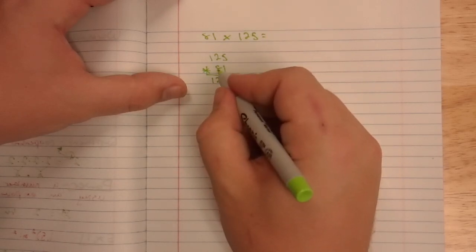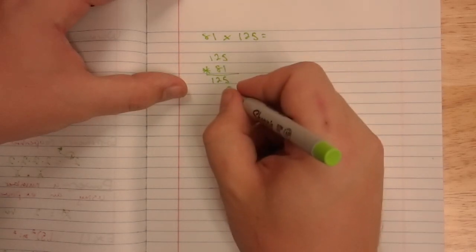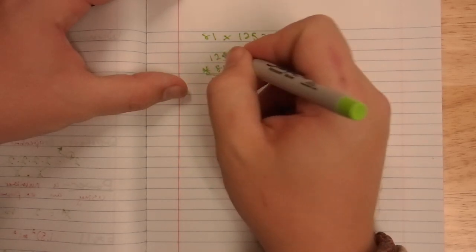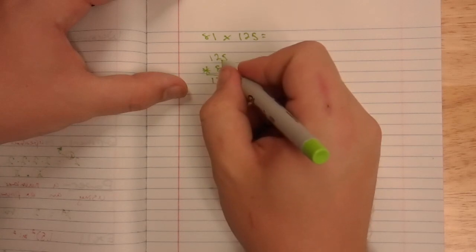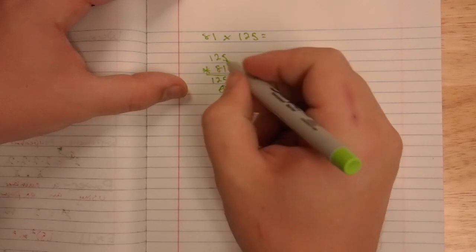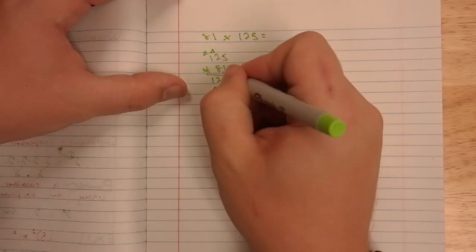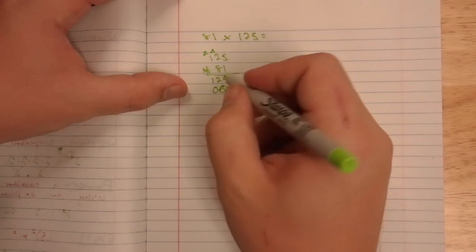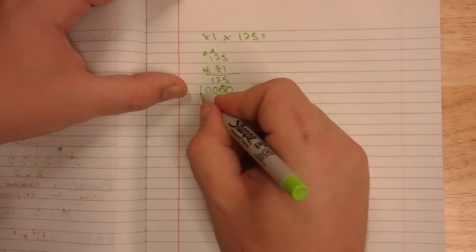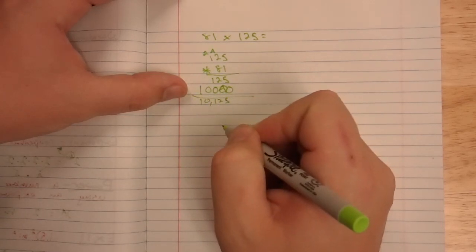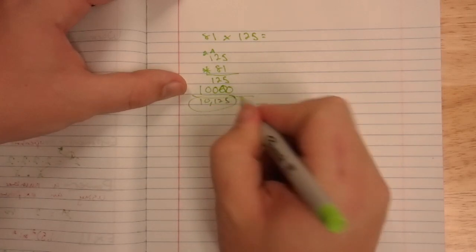Placeholder for 80. 8 times 5 is 40. 8 times 2 is 16. So we go 0, 4, 16, 20. And 8 times 1 is 8, 9, 10. We add those together and we got 10,125.